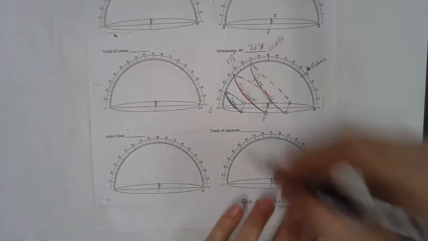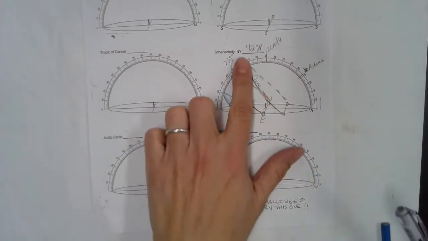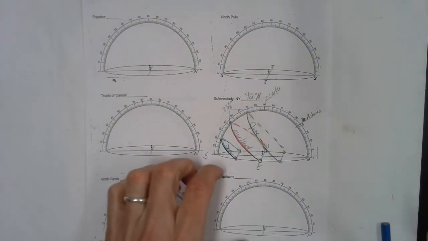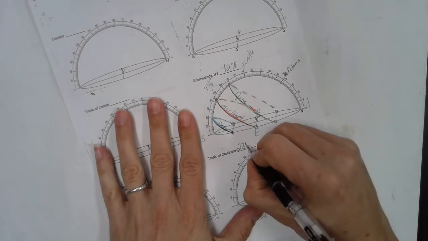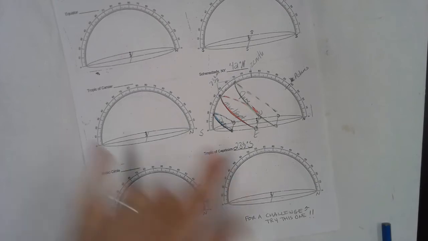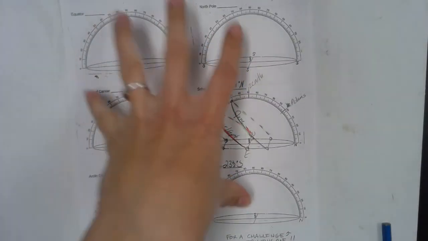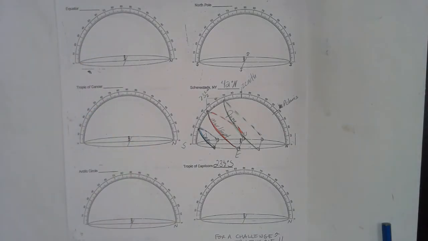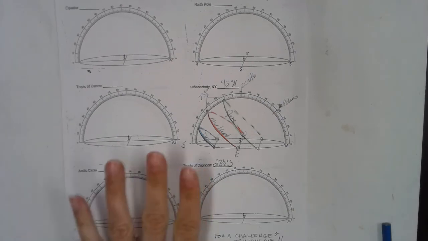Okay, and this is what it will look like for Schenectady. You guys are going to try some of these other locations and draw them. This one takes you into the southern hemisphere at 23.5 degrees south. So this one, a lot of these other ones are a little tricky because the concept of higher and lower and rising and setting even gets drawn into question. So you kind of have to think about it. You might want to use your paper model of the celestial sphere, the little blue paper model that goes back and forth to help you figure this out.